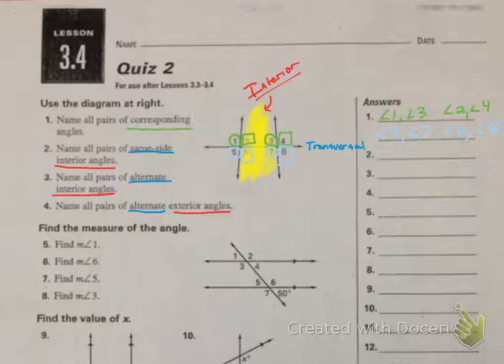Maybe we should call it same side in and out. Might be a better name than corresponding. Same side, one in, one out. But we go with corresponding. It has to do with being in the same corner. Each of those is marked in the same corner, but on a different line that the transversal intersects. So once you have that situated in your mind, it shouldn't be any problem, but it does confuse a number of us.